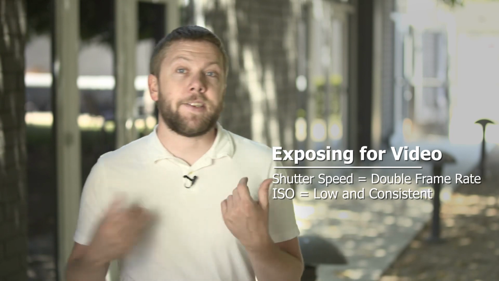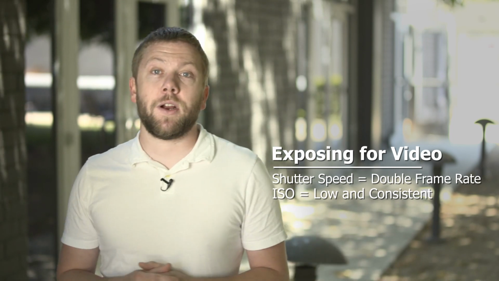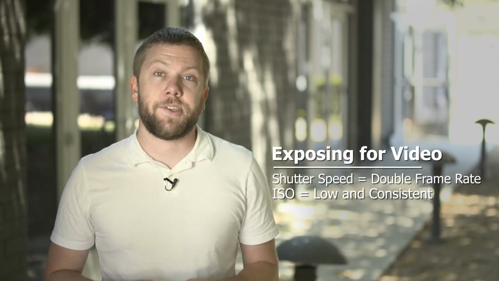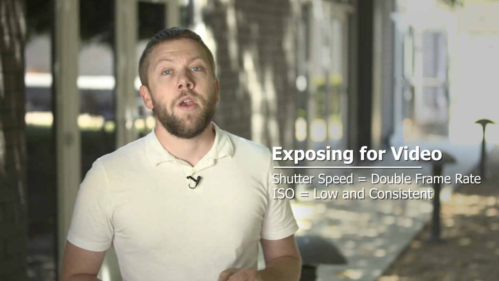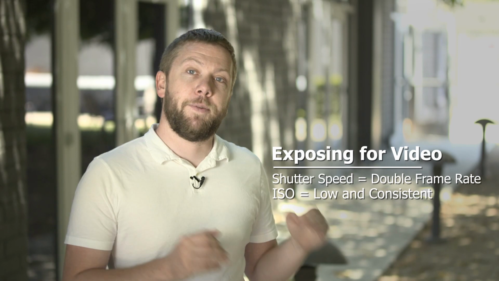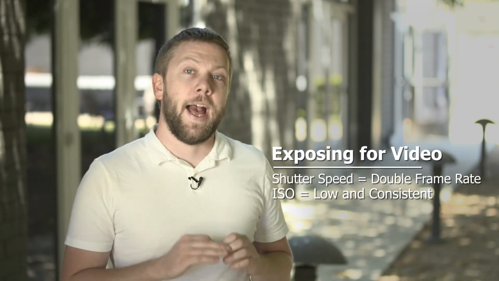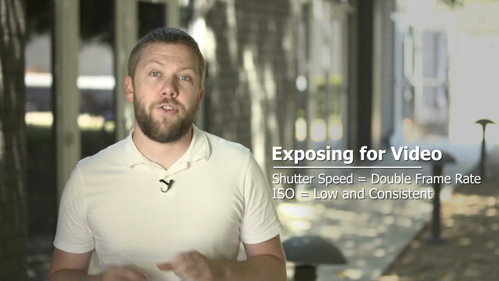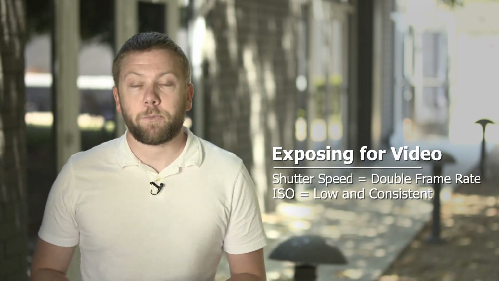But that's a stylistic choice. Maybe you want that Battlestar Galactica look. If so, crank that ISO all the way up. But most of the time, yes, keep your shutter speed double your frame rate, and keep your ISO nice and low. And your video will have nice smooth motion, and it'll look nice and crisp.